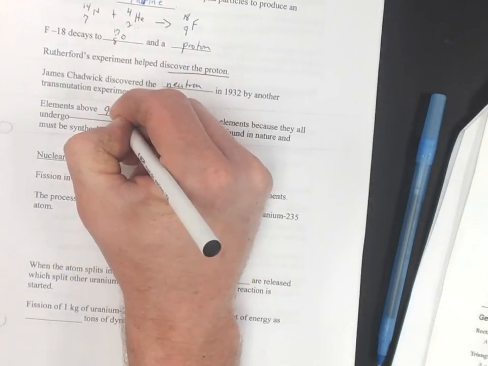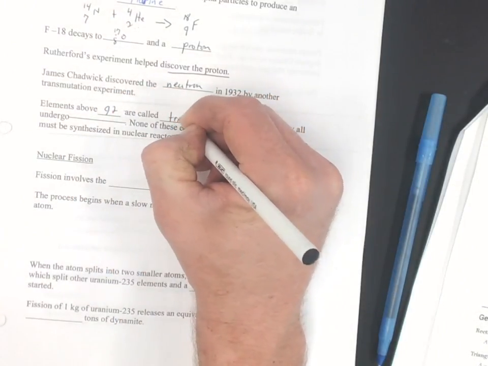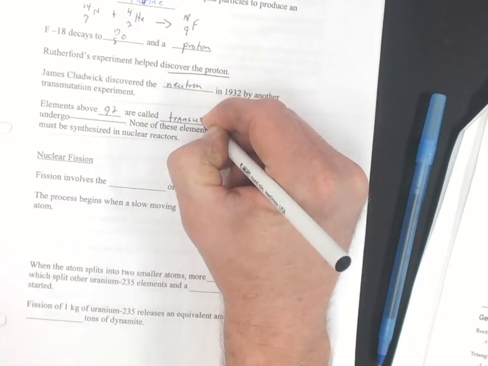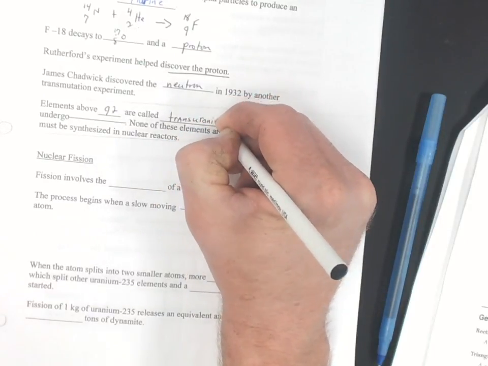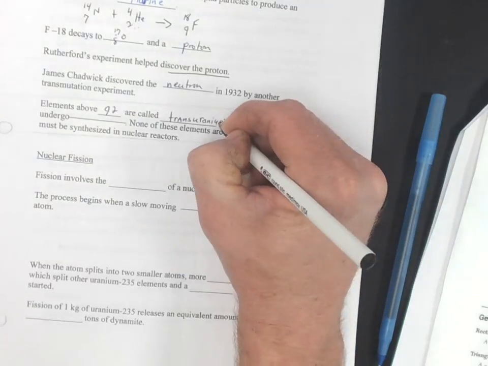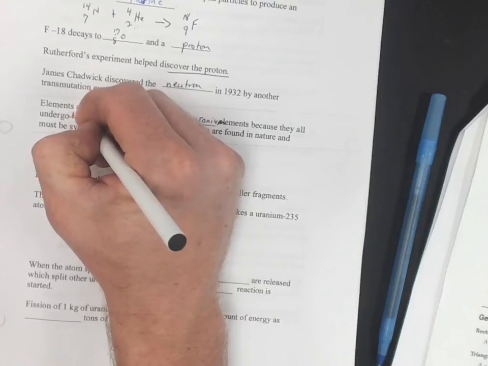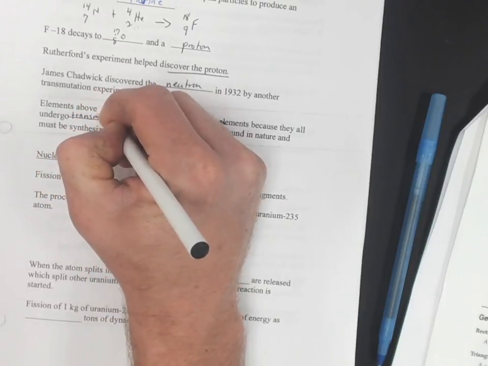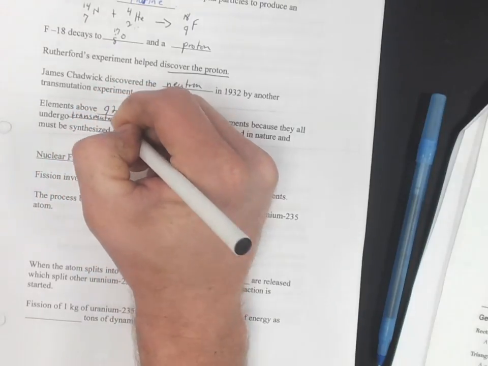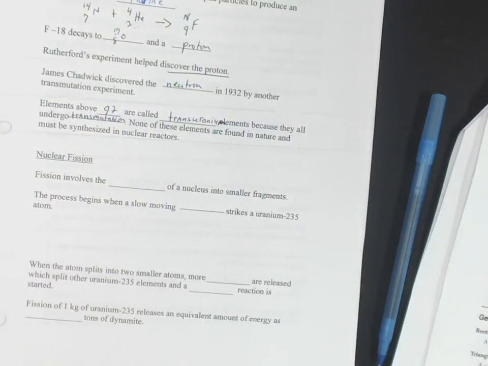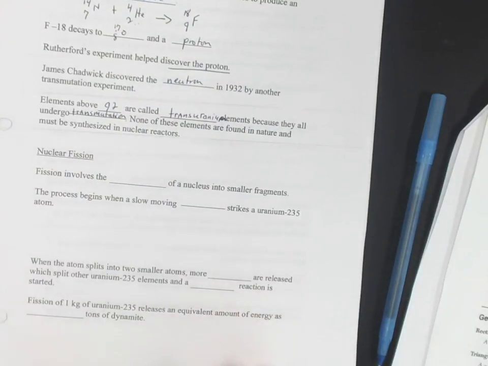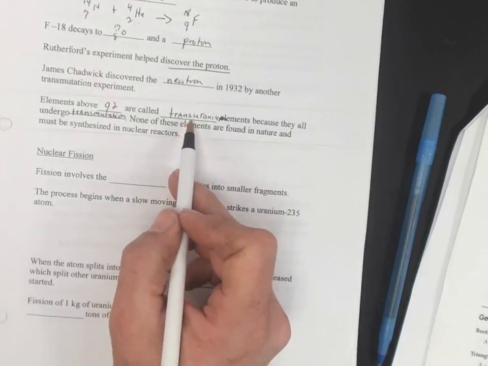Elements above 92 are called transuranium elements because they all undergo transmutations. Is it like elements above 83?